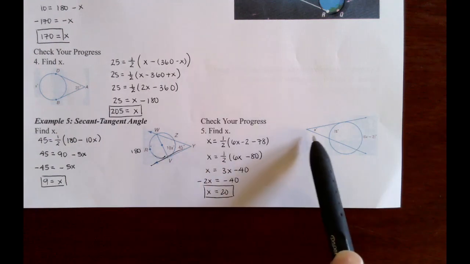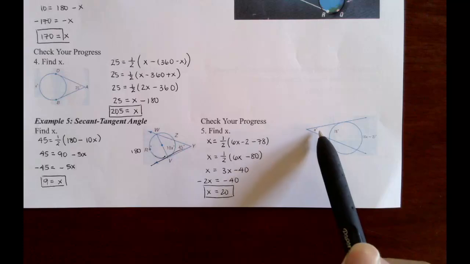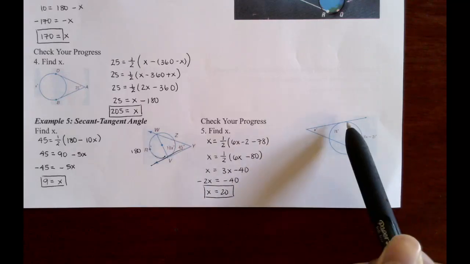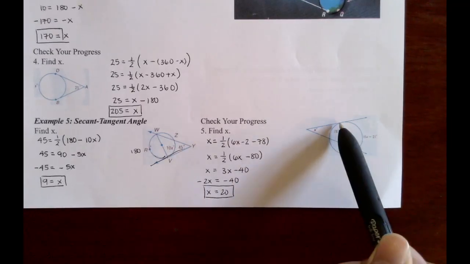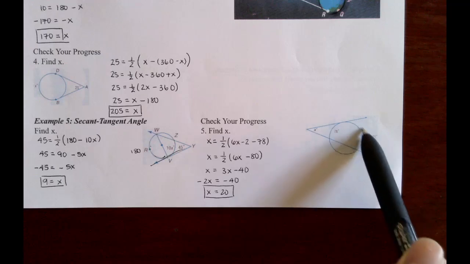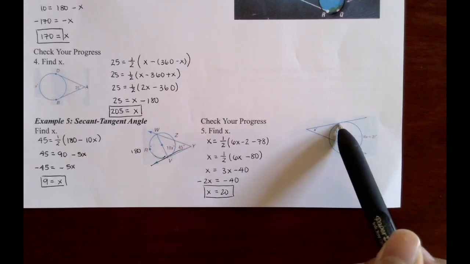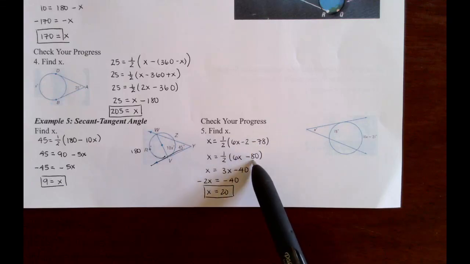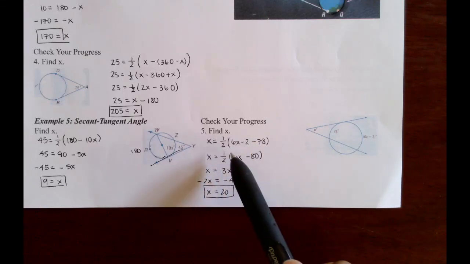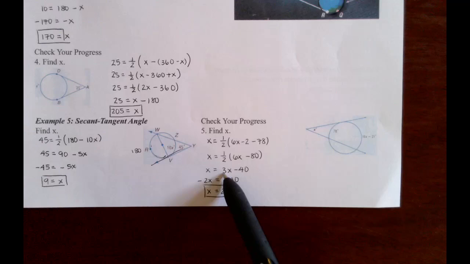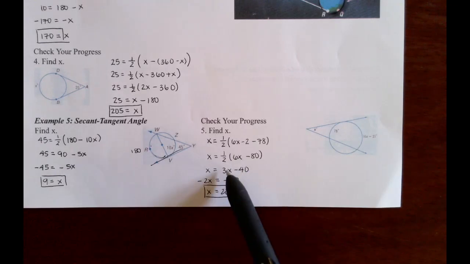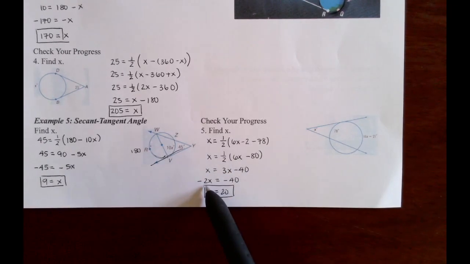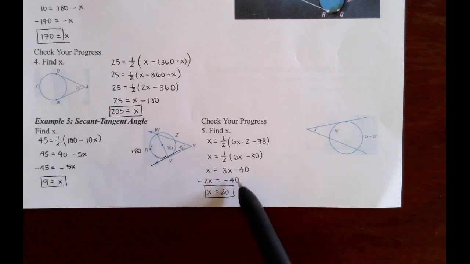So again, this angle is outside. It's going to be x equals half of the difference of these intercepted arcs. So half of 6x minus 2 minus the 78. Negative 2 minus 78 simplifies to negative 80. I distributed the half, so that gave me 3x and negative 40. Subtracted 3x on both sides to move the x's together, so that gave me negative 2x equals negative 40. Divided by negative 2 on both sides, and I got x equals 20.